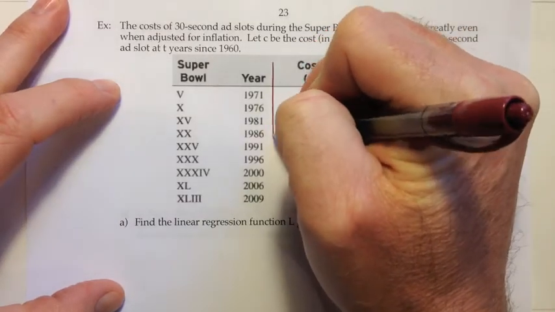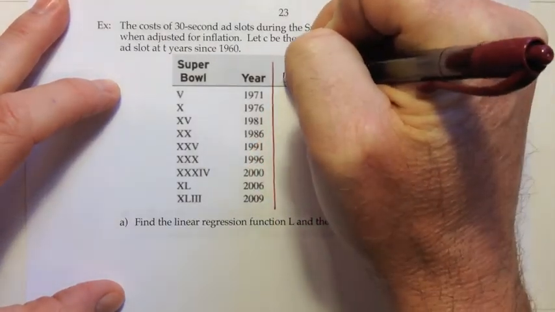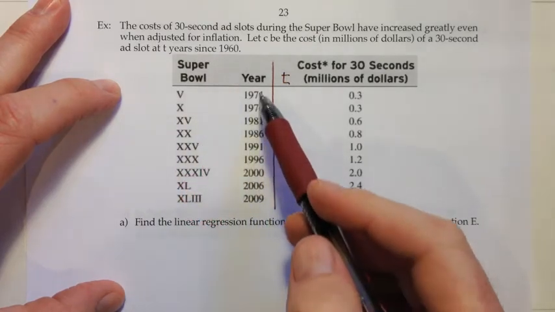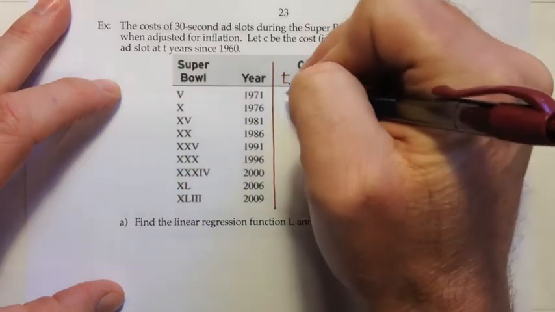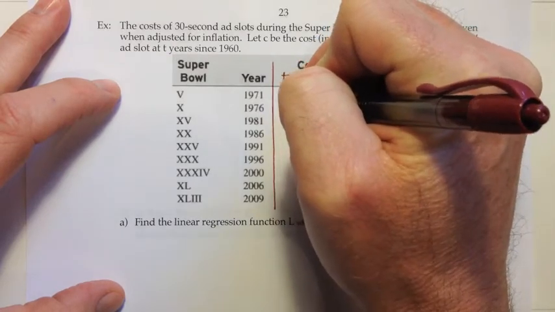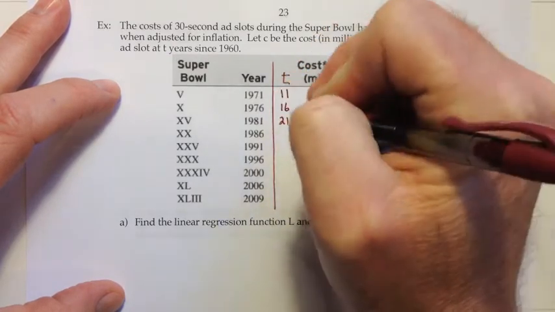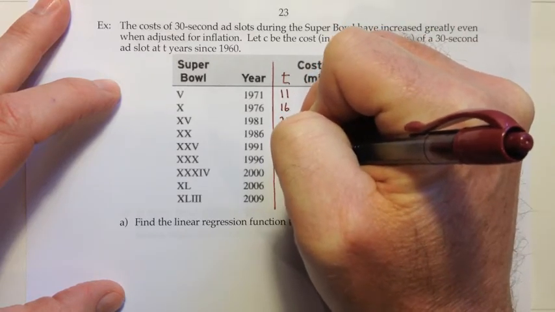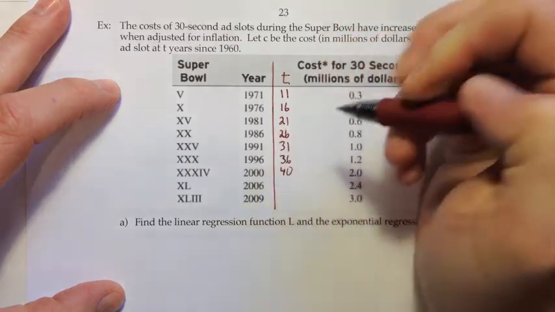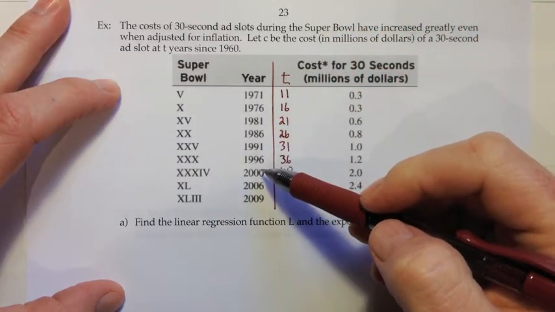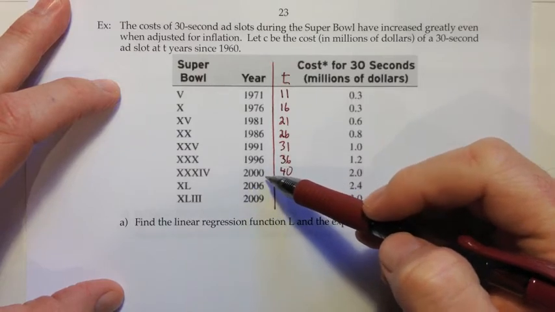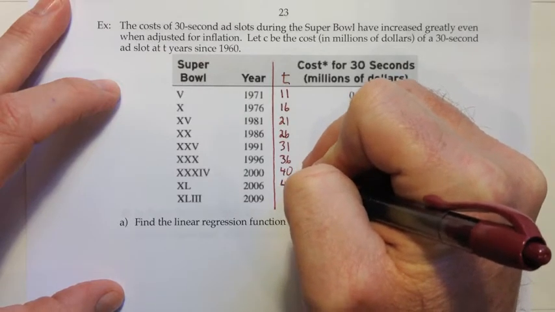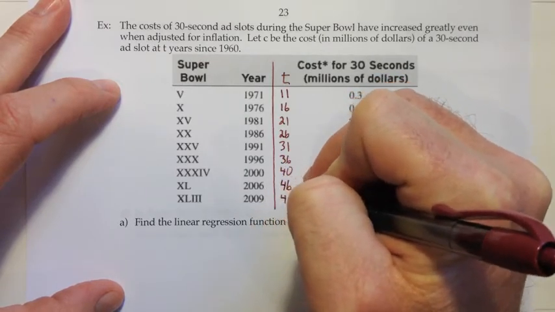So the first step in doing that would be to take these years and convert them to values of t. And t is the number of years since 1960, so we'll be subtracting 1960 from all of these. In 1971, that had been 11 years, 16 years, 21, and so on. When you switch to a new century, that can be a little confusing, but just do your subtraction over again. 2000 minus 1960 would be 40, so 2006 minus 1960 would be 46, and then this one would be 49.